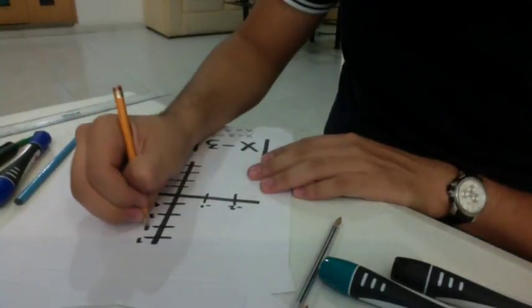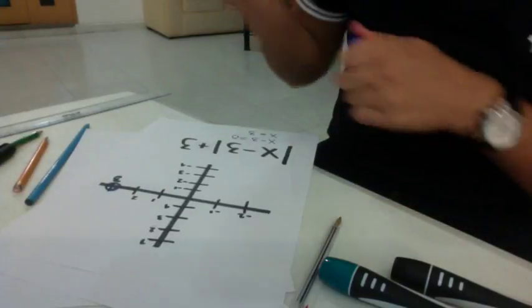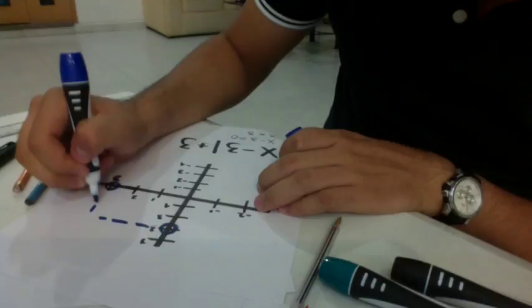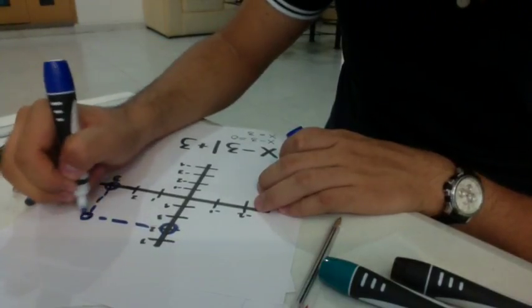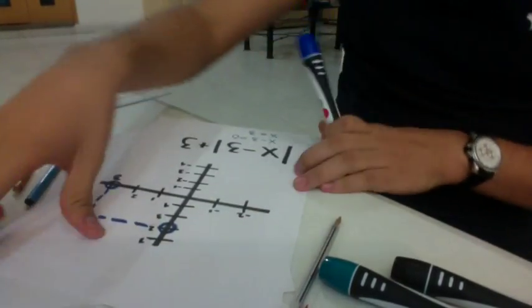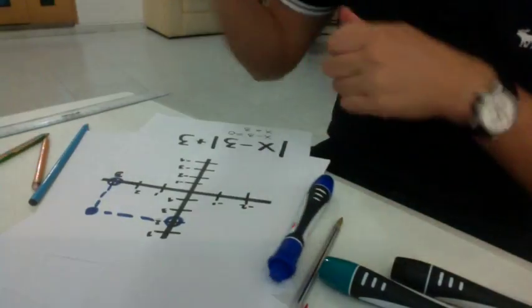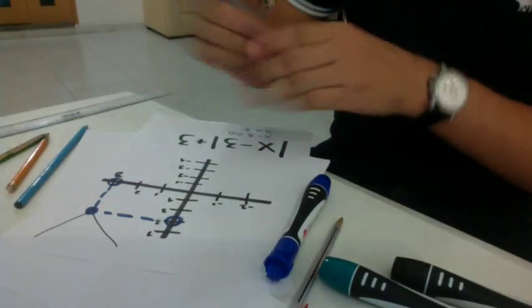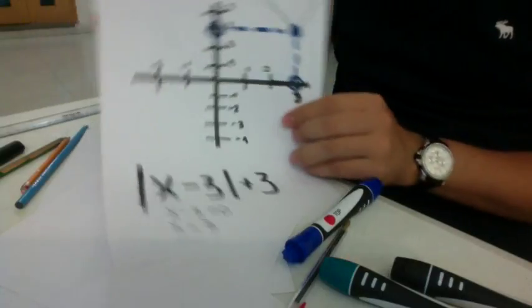In this case, this is a 3, so we are going to start to graph in this point. So we just graph the graph of the absolute value, and here's our final graph.